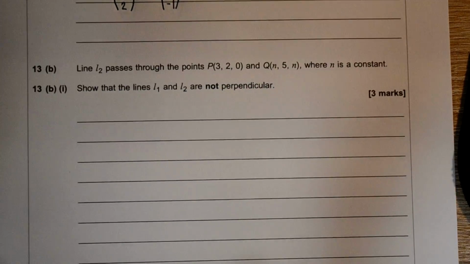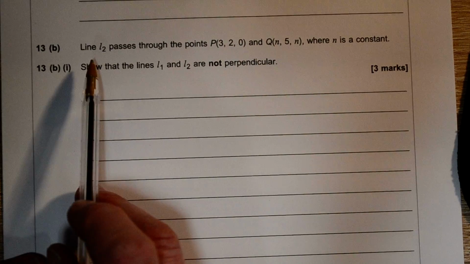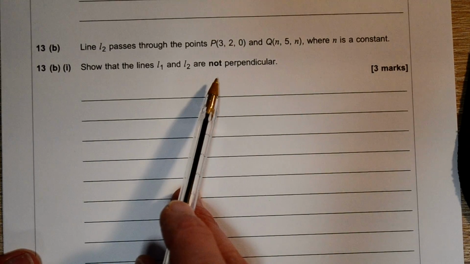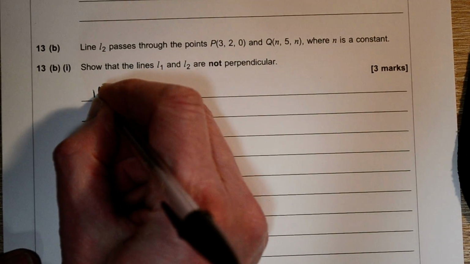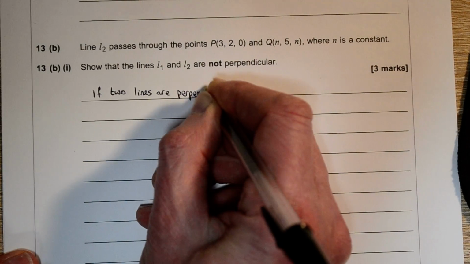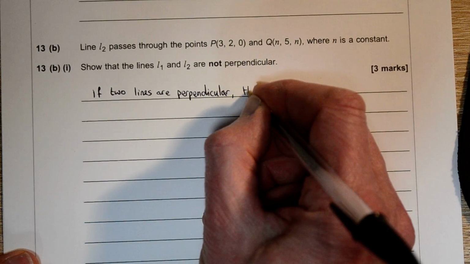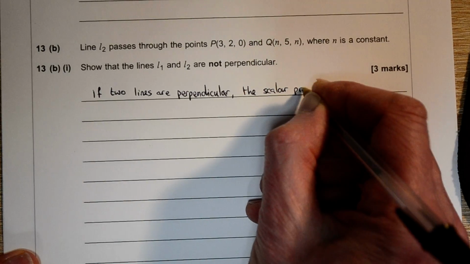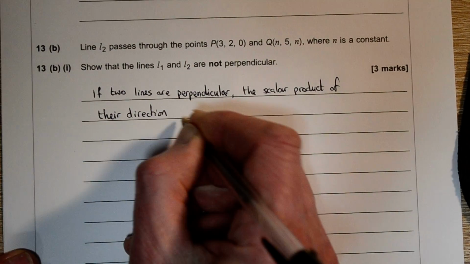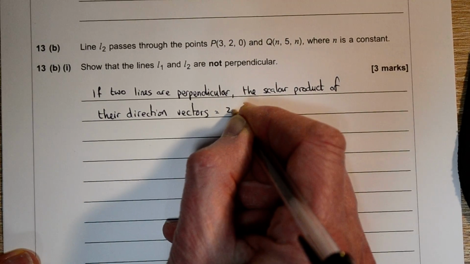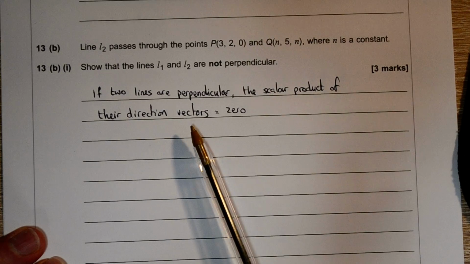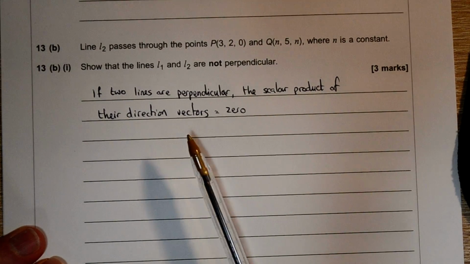Let's have a look at part B. In part B we're given a new line L2 which passes through 2 points, given in terms of n, and we're asked to show that the two lines are not perpendicular. Now we know if two lines are perpendicular, so to show that they're not perpendicular we need to find the direction vector of each and show that when we find the dot product it's not equal to 0.